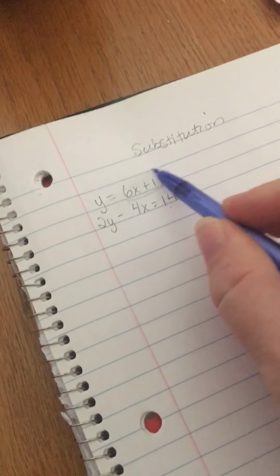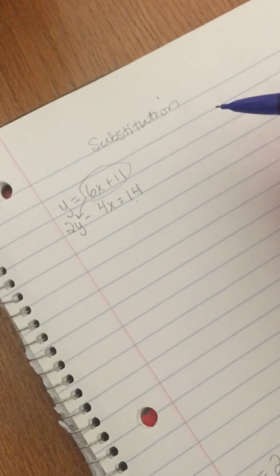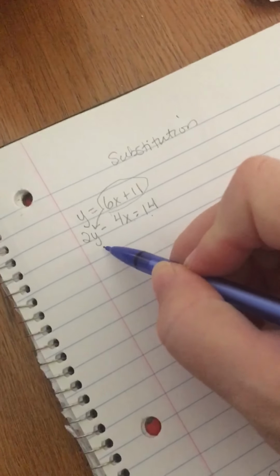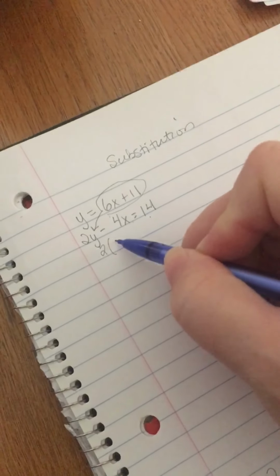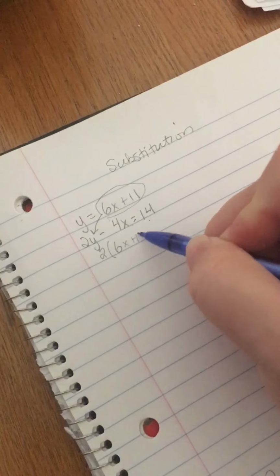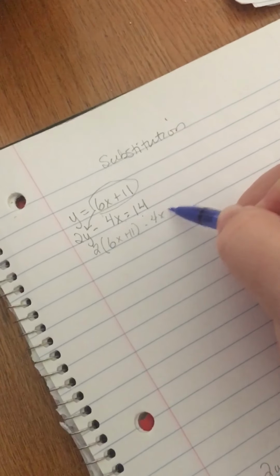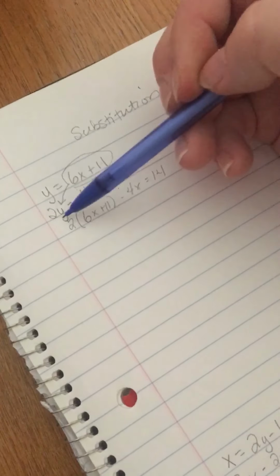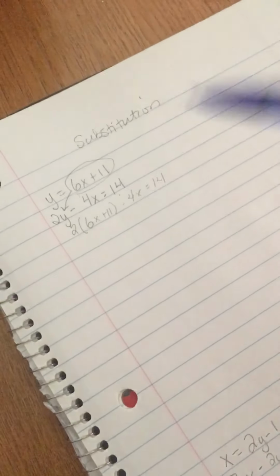So what we do is we circle and we plug in. That's substituting in for y. We do that so that we have only one variable we have to worry about, which will end up being x. So when I rewrite the problem, 2 times (6x plus 11) minus 4x equals 14. So I took that circled equation and I plugged it, or substituted it, in for y.